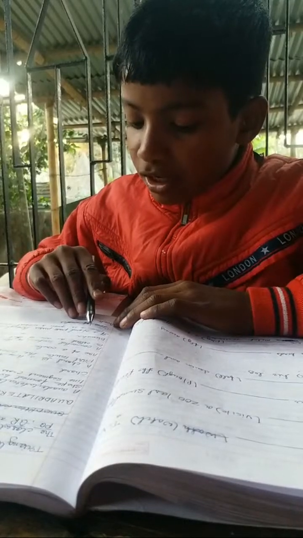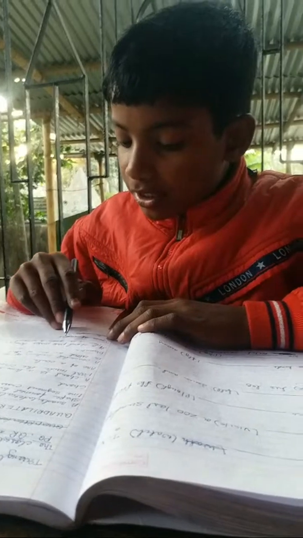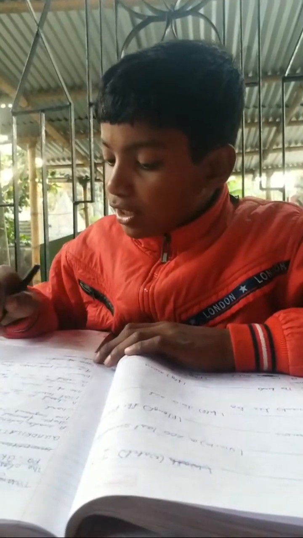Diameter. If a chord passes through the center of a circle, then it is given a special name called diameter.